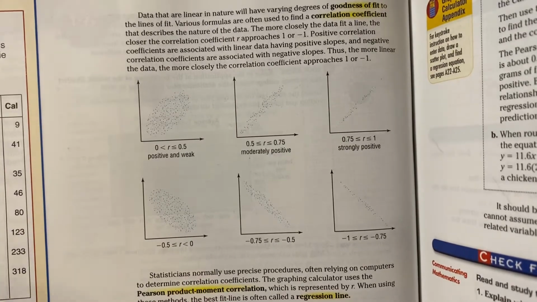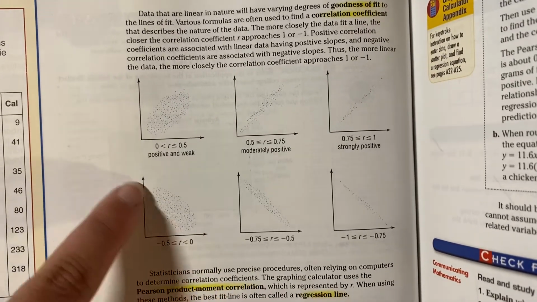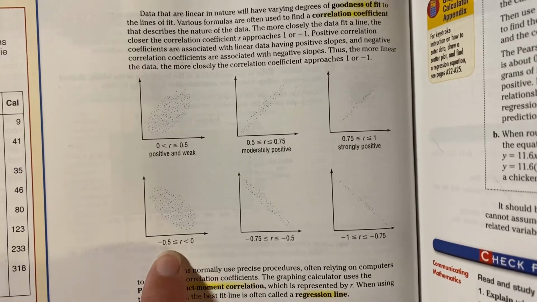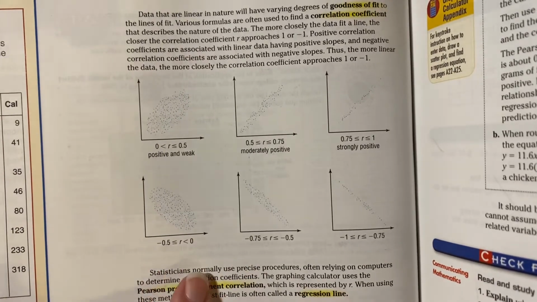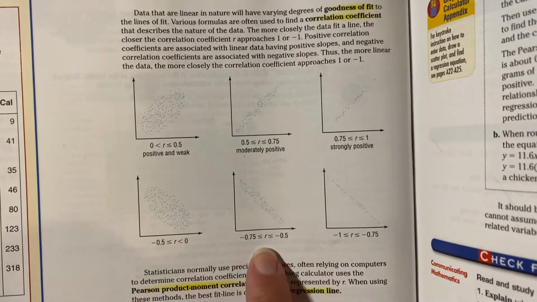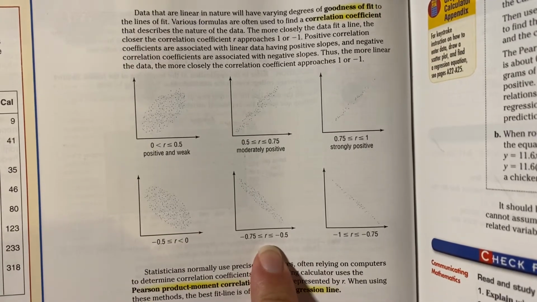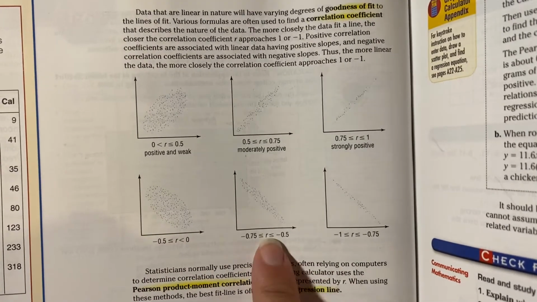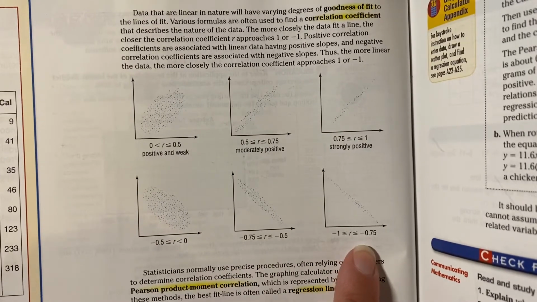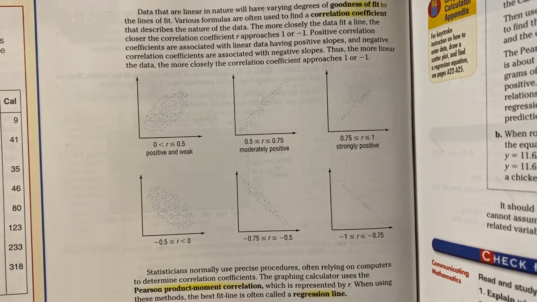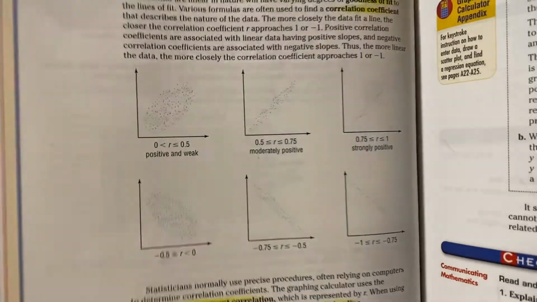And then the numbers work the same but with negative. So if something's in the negative direction, it's between 0 and negative 0.5. We're going to say that it's negative and weak. This one's going to be moderately negative, and this is going to be a strong negative. All right, so let's talk about making these.